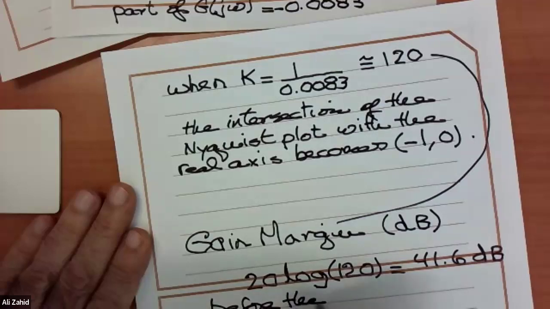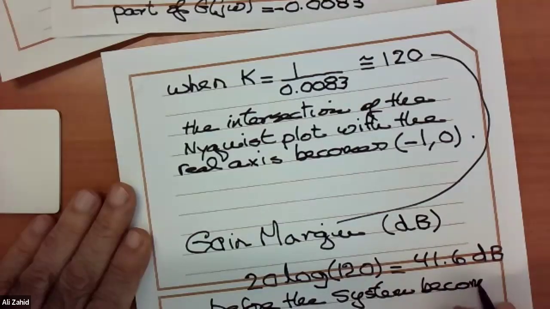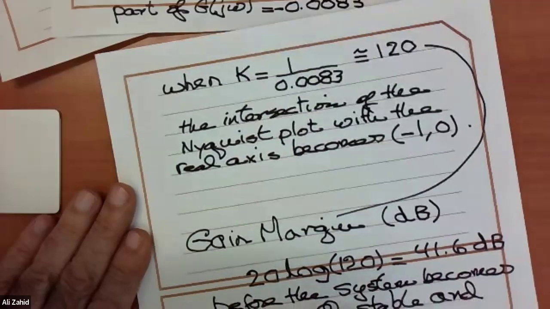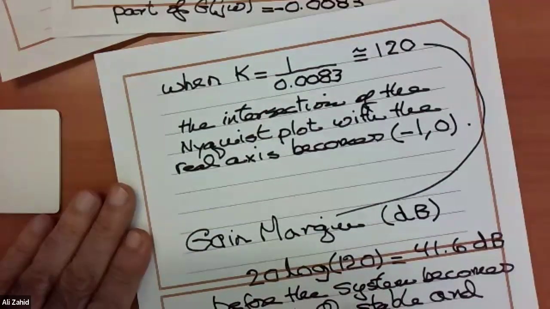Before the system becomes marginally stable, and soon after unstable.